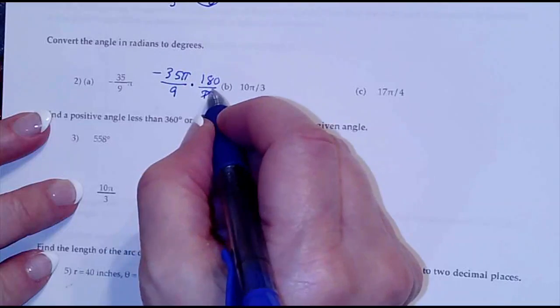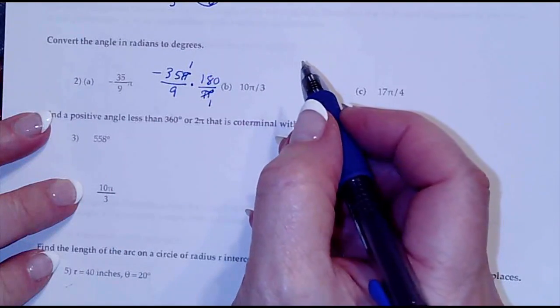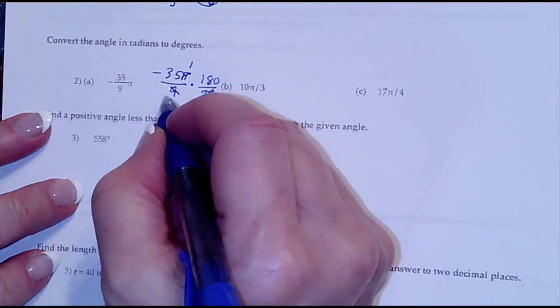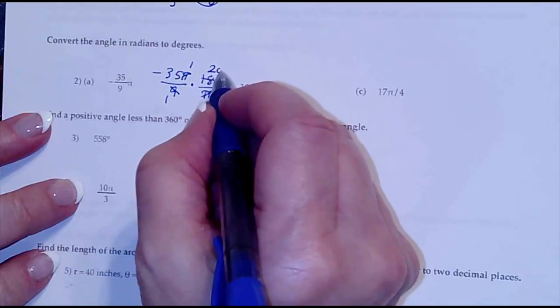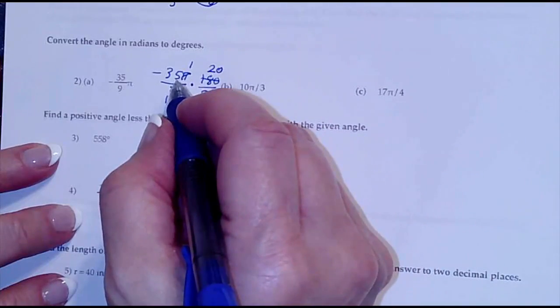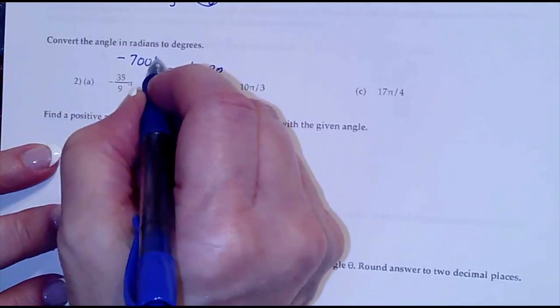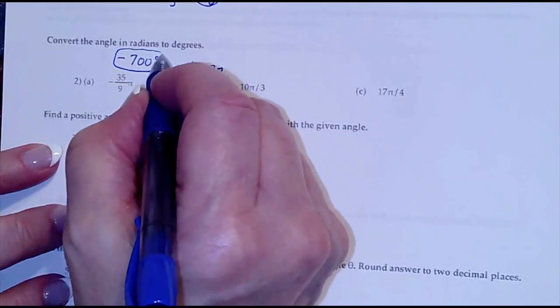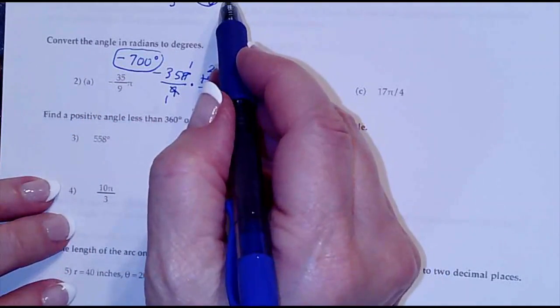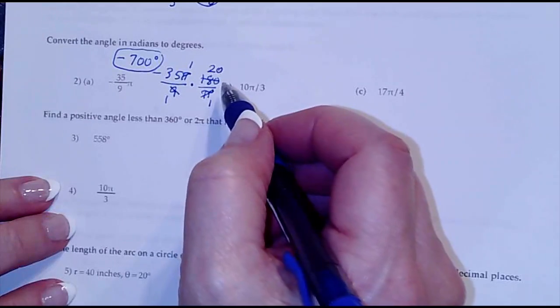But in this case, the pi's are going to cancel. Divide pi into the top and the bottom. And here we can see that 9 will also divide into here 20 times. So now my final answer is going to be negative 35 times 20, which gives me negative 700 degrees. So the first one was converting degrees to radians. This one is converting radians to degrees.